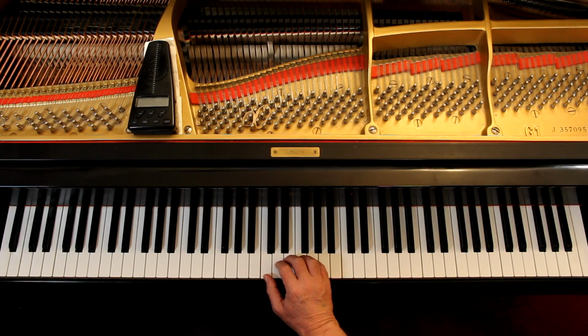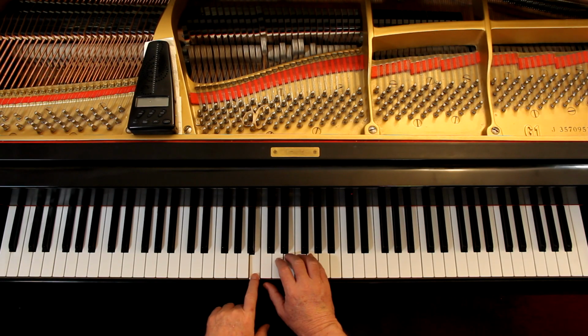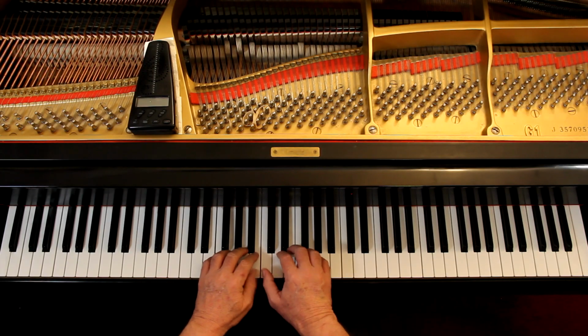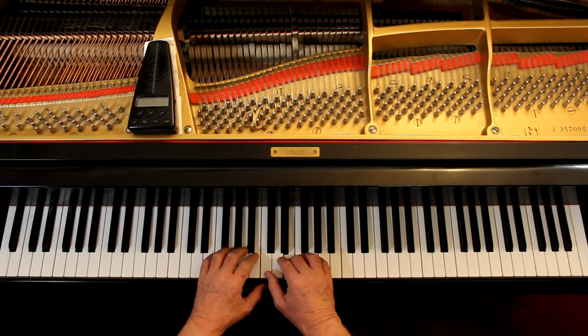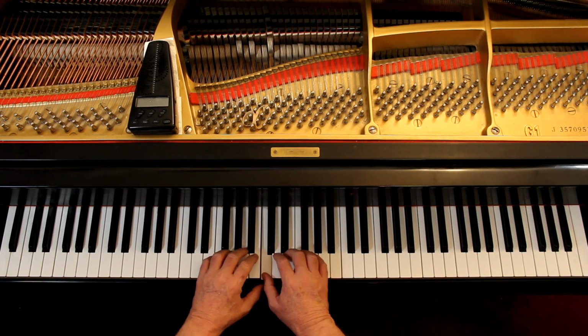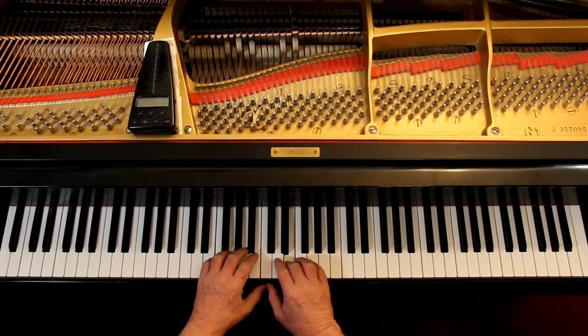That puts the right hand here. And if you look at the end of the first line, they want second finger on a B. That's here. That puts the left hand here. That means I'm in middle C position. That's how I know. And it's 1-and, 2-and. 1 and 2 and 1 and 2 and 1 and 2 and.